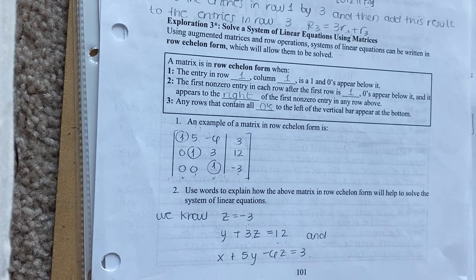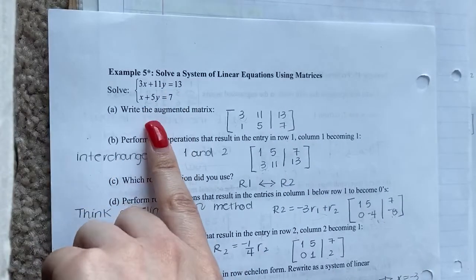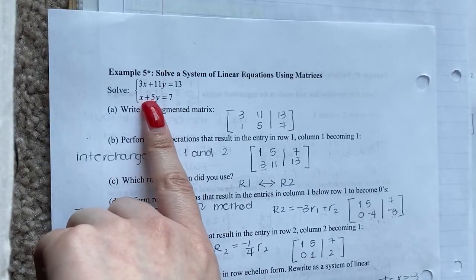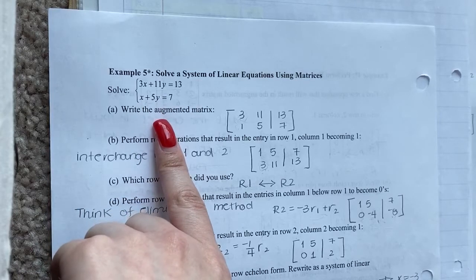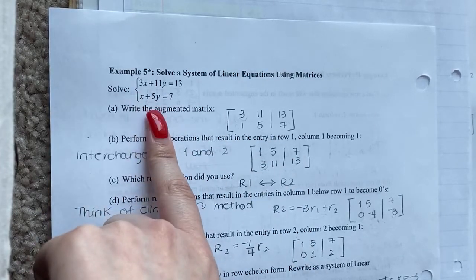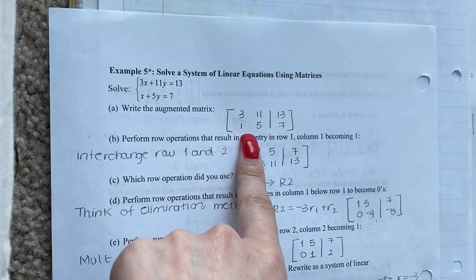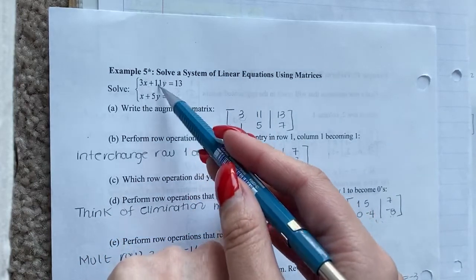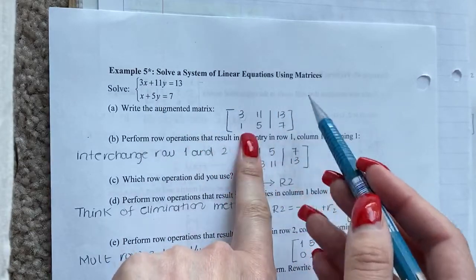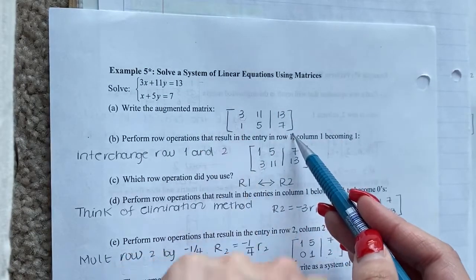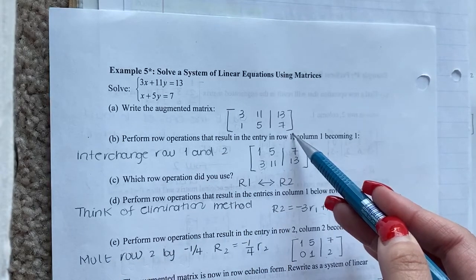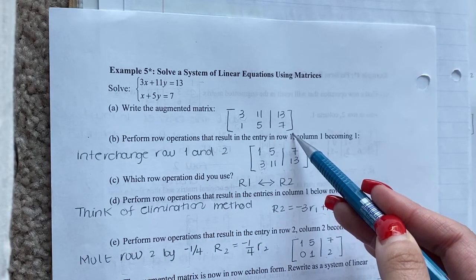And in general, most calculators and computers use the row-echelon form when you are trying to solve a linear system of equations, okay, in general. So if we try to solve a system of linear equations using matrices, the first thing you need to do is rewrite the system of equations as an augmented matrix, okay? Make sure that it's in order. Remember x, y, and then the constant after the equal sign, like this.